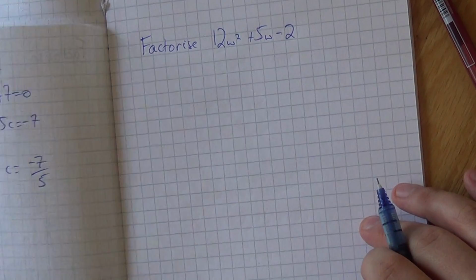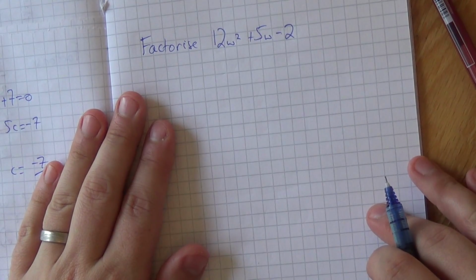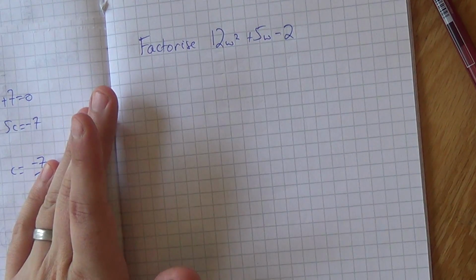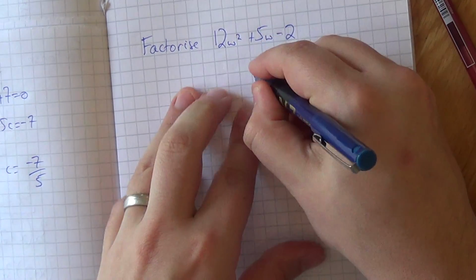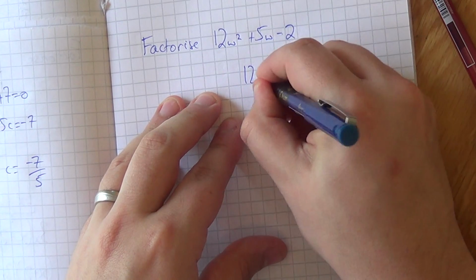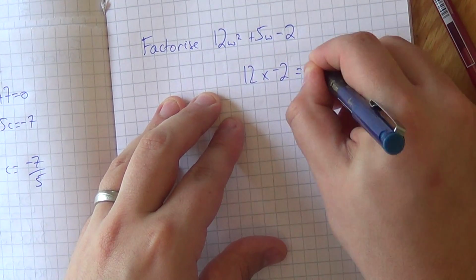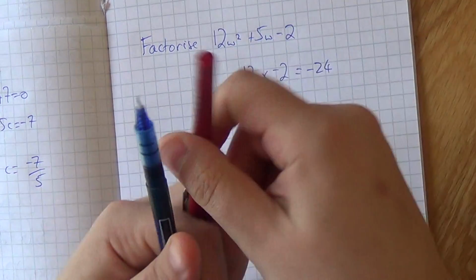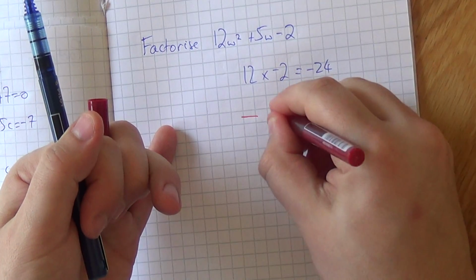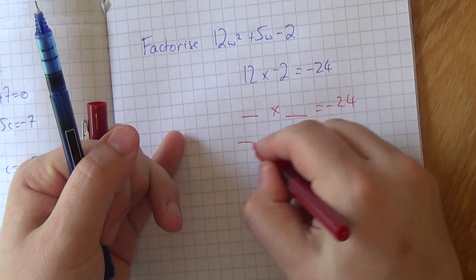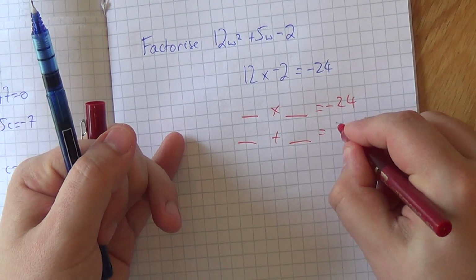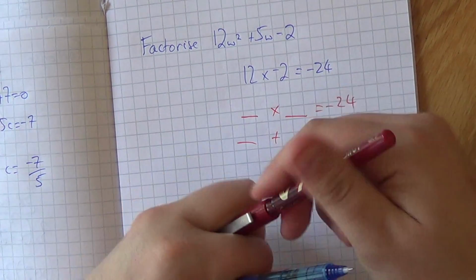If we do one more together, we've got half a chance of doing this. So first step was these two to see what it gets. So 12 lots of -2 is -24, and now I've got a bit of a numbers game. What times what is -24, which also adds to +5.